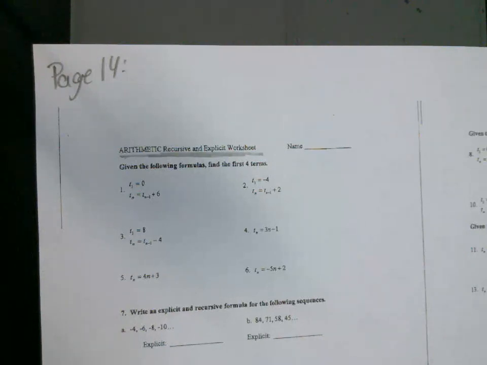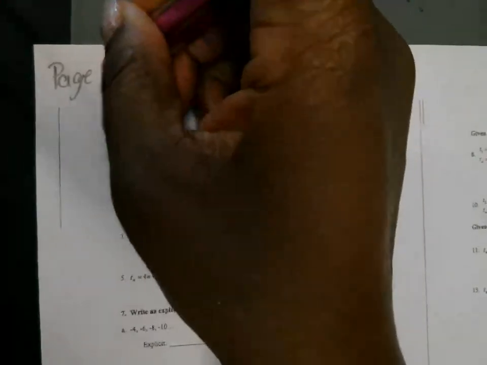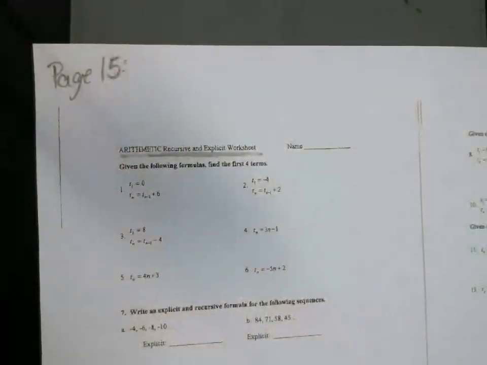15? What was 14? No? I don't see it. Oh boy, let me see. Oh yeah, I didn't have the notebook. So I have to print those pages and put them in because my document camera wasn't working. All right, this is page 15.